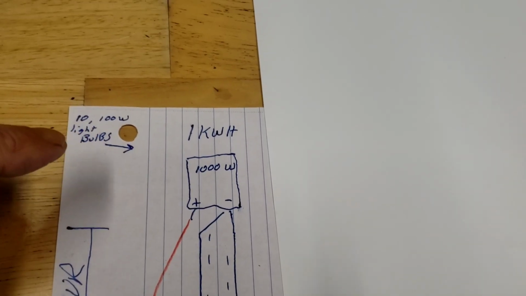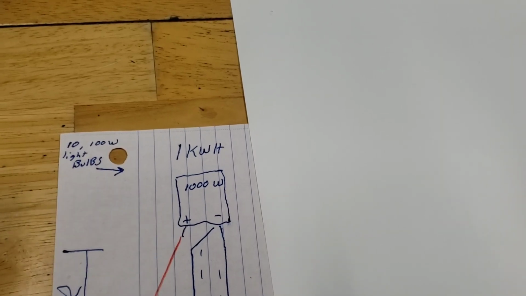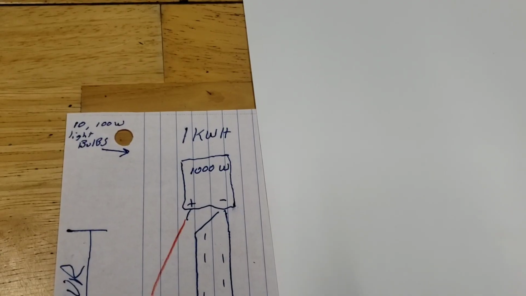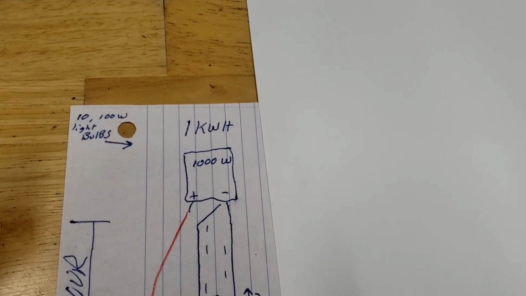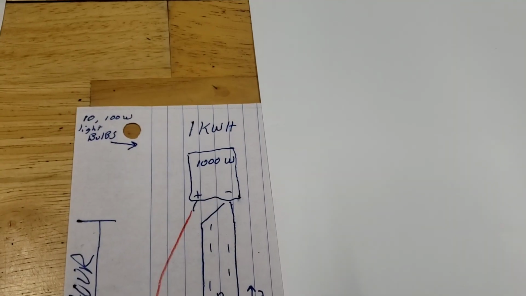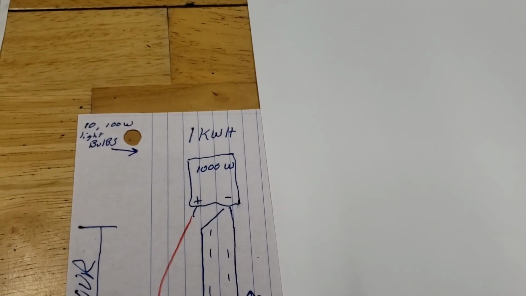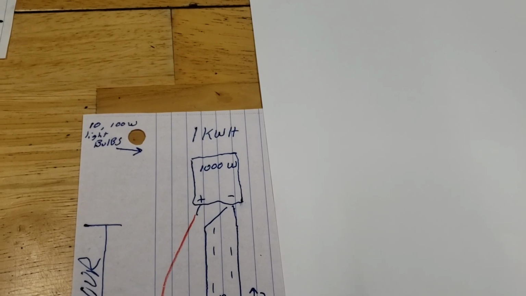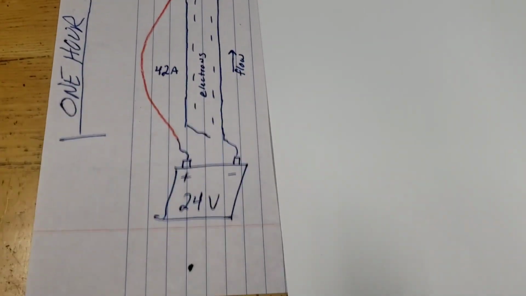Now for reference only, 1,000 watts is the equivalent to 10 100 watt light bulbs all on at the same time, because each one's 100. So anytime you hear watt, I want you to think 100 watt light bulb, because that's the work being done in the electrical system.